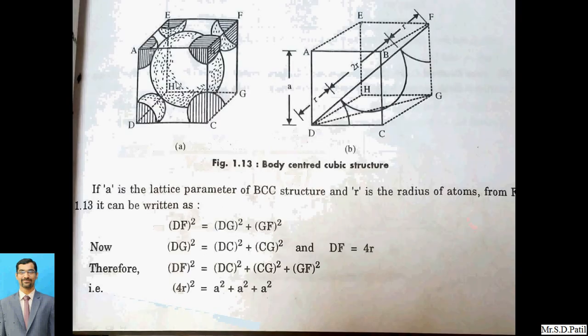Now this is the geometry of the body centered cubic structure. Just concentrate on this particular geometry here. This is the sectional, or cut section, of that particular geometry. Now just concentrate on these particular edges. Now we have to calculate the volume of the unit cell.